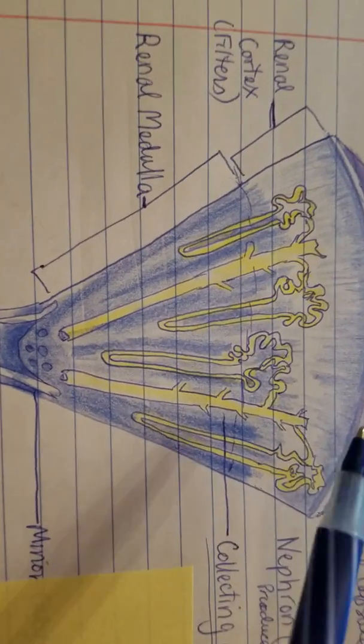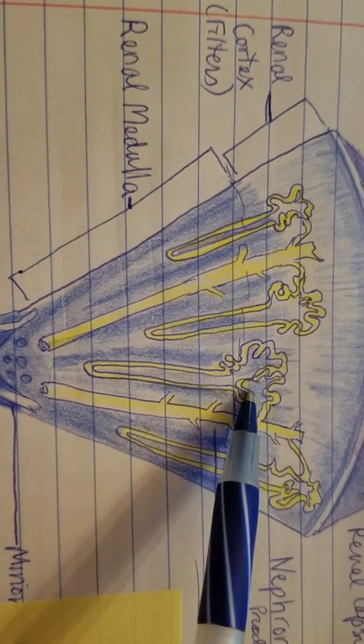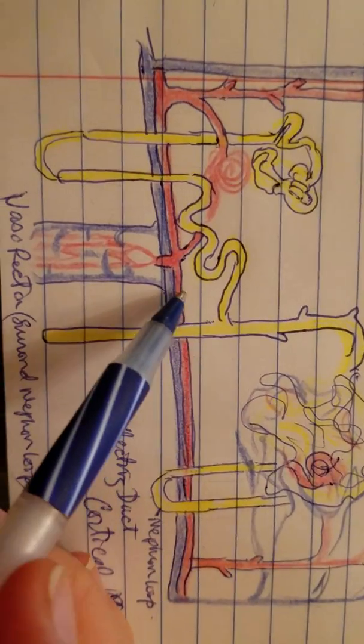Okay, let's go back to here because I want to look at, oh, not this one, that's the kidney. Okay. Coming, this is the collecting duct. Oh, sorry, wrong picture. Okay, I'm sorry, I'm nervous.